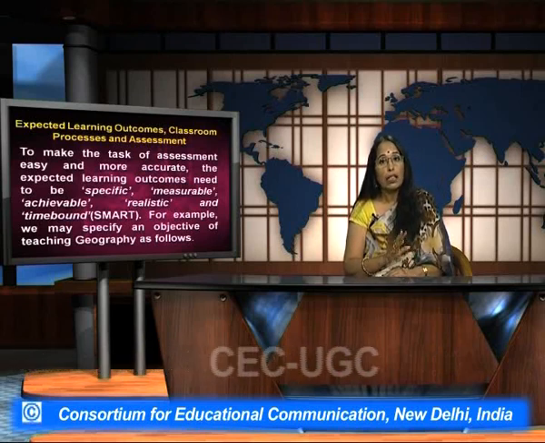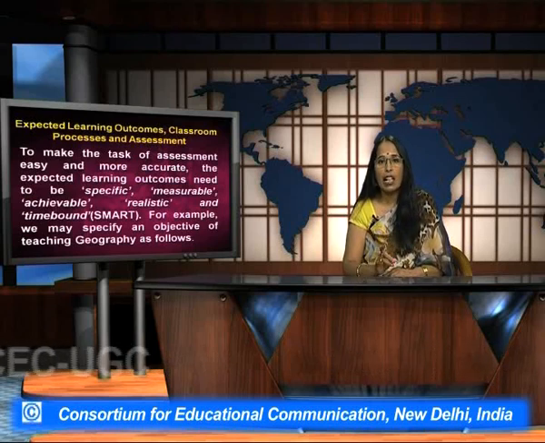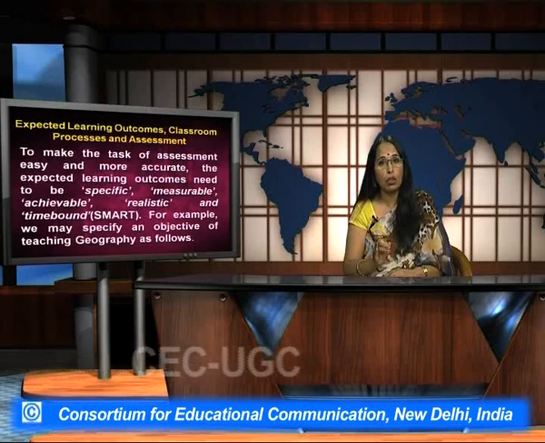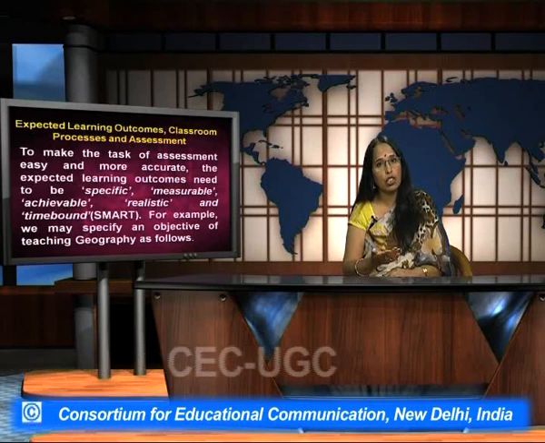Then, thirdly, it has to be achievable. Achievable means that the questions are to be such that the student should be able to do it. It should not happen that the students are not able to achieve it. And what is measurable? Measurable means that the question has to be given some kind of value. Value means marks, and those marks have to be decided as per the information which is being requested or required by you in the item.